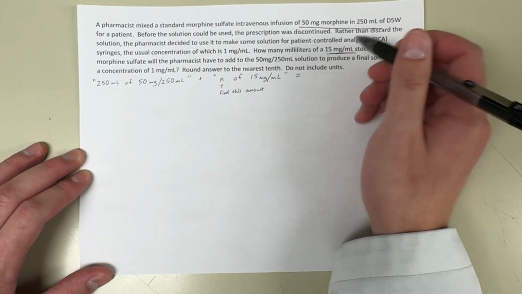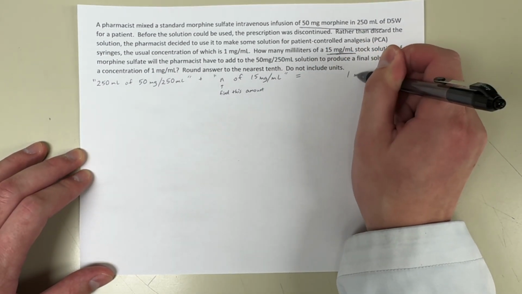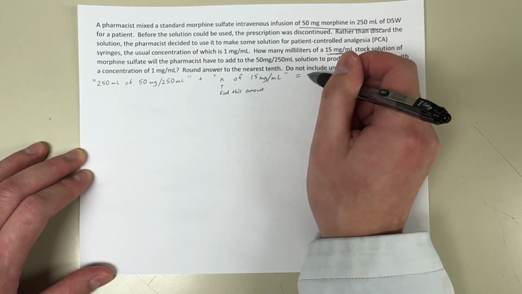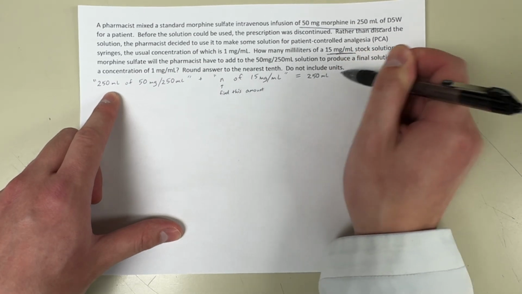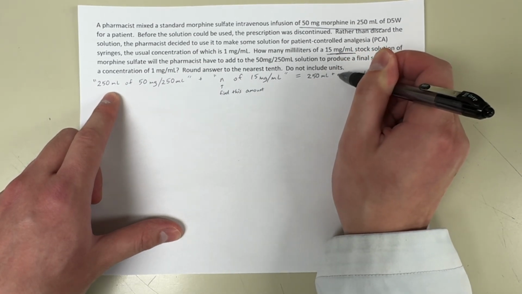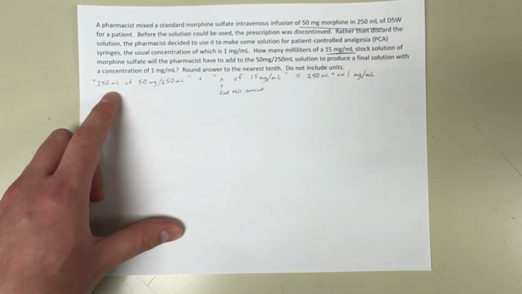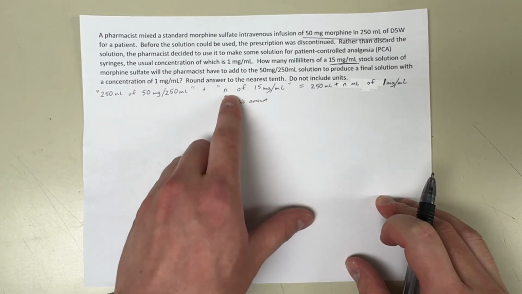And then we're going to try to make our solution final concentration to be 1 milligram per milliliter. And this is actually the 250 milliliters plus the n milliliters of what we're calculating. This is what it means if I were to write out what we're trying to do. We're trying to find out this n.